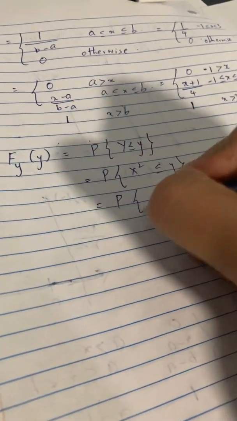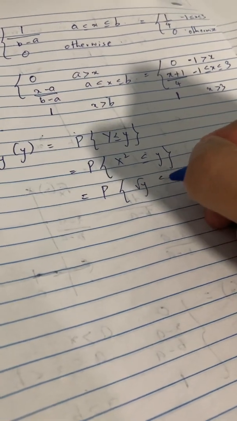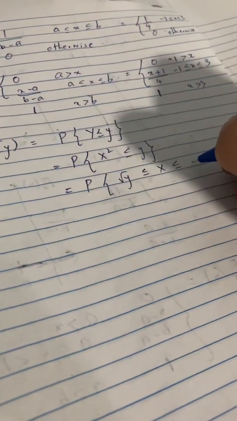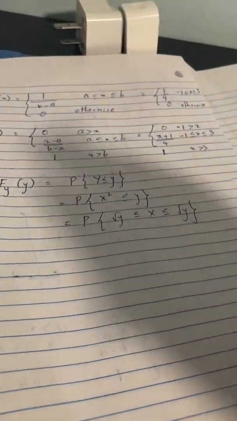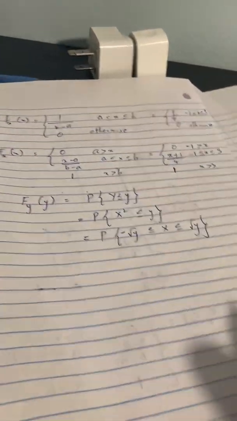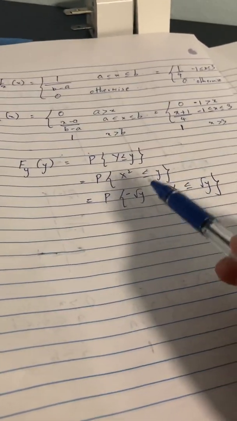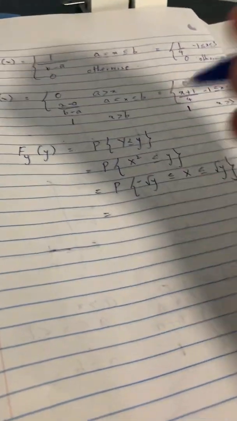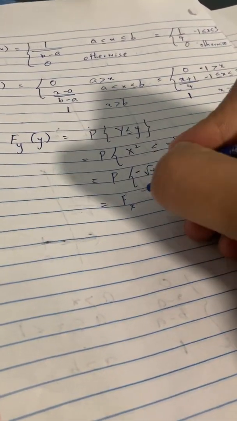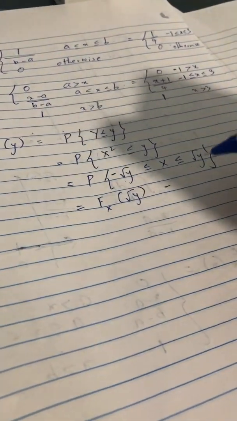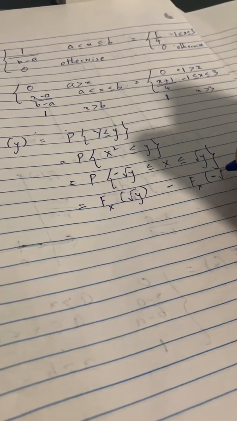So this becomes minus root y is less than or equal to x is less than or equal to root y. Okay, so yeah, x lies between minus root y and root y. Okay, so this can be written as Fx, that is the distribution function of root y, minus Fx of minus root y.